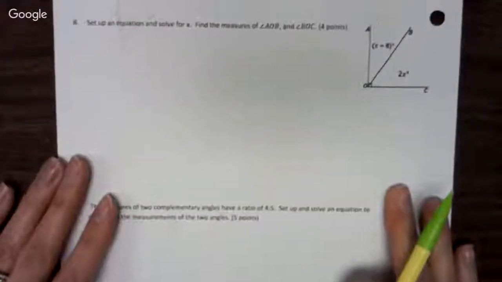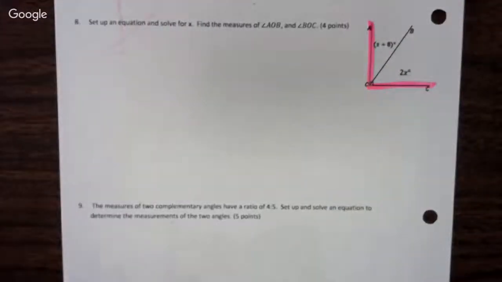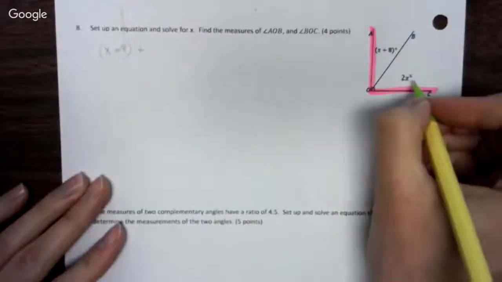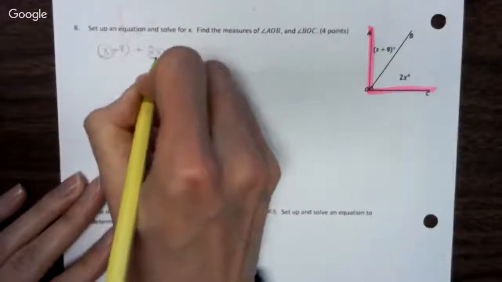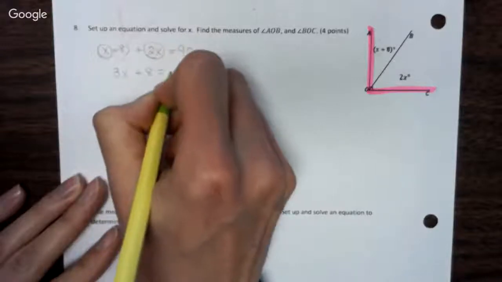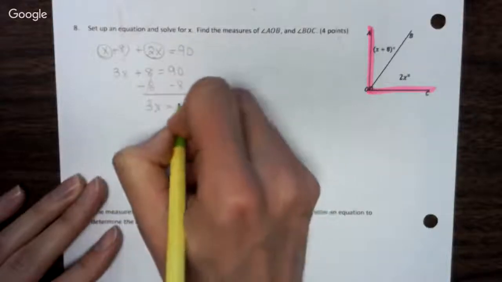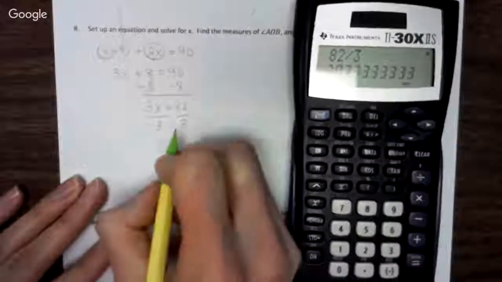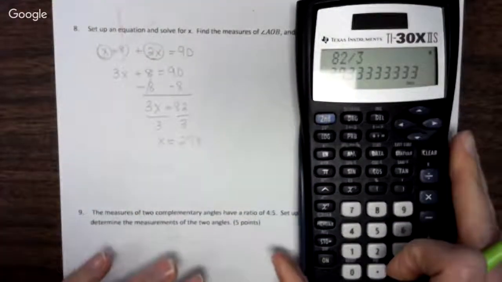All right, number 8. Right here in our diagram, we have 2 angles. They form a right angle. We know that right angles add up to 90 degrees. So my equation is going to be x plus 8, that's my first angle, plus 2x equals 90. Now I have an x and a 2x, that's 3x. I'm going to subtract 8 from both sides, so 3x is equal to 82. I'm going to divide both sides by 3. So 82 divided by 3 gives us 27 and 1/3. 0.3 repeating is the same thing as 1/3.